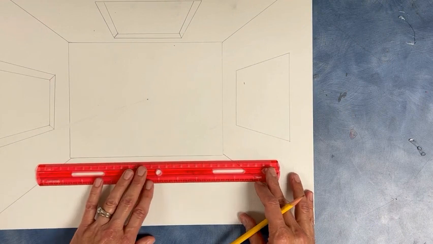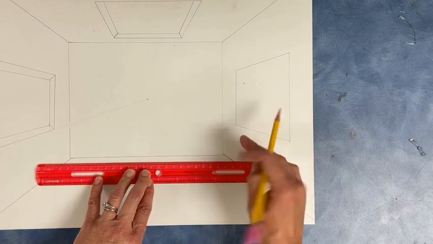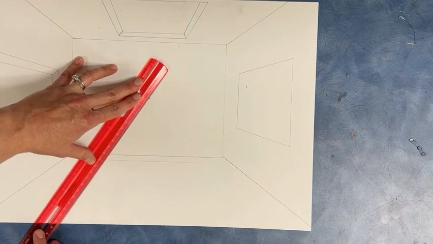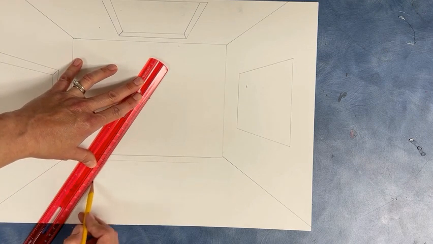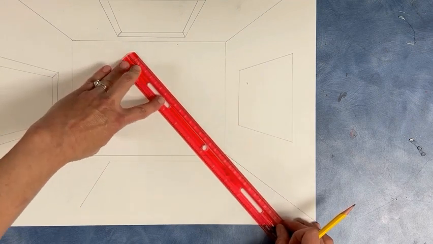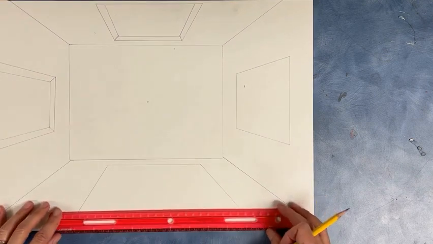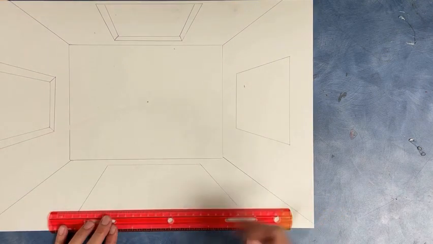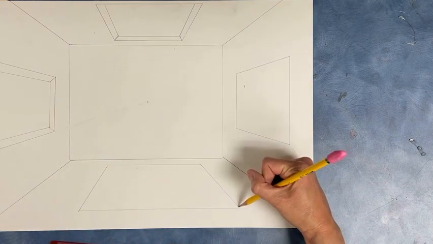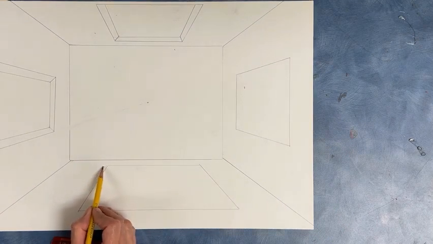Now only do this part if you want to do a rug on the floor. So I'm going to do a horizontal line, and then I'm going to line up each side of that with the vanishing point, and this is going to be my rug. So if you want to do like wooden planks or checkerboard, you're not going to do this step, but if you just want to do a rug, that's fine. It's just the same as a window. And then you can add like fringe on the ends, or if you want to do stripes or a pattern, that's fine.